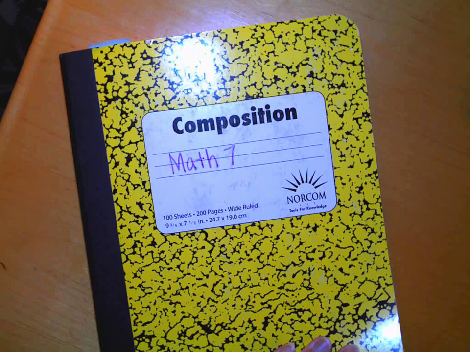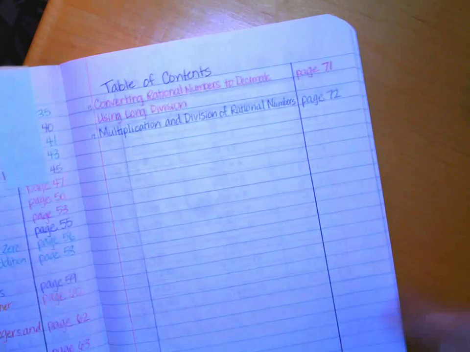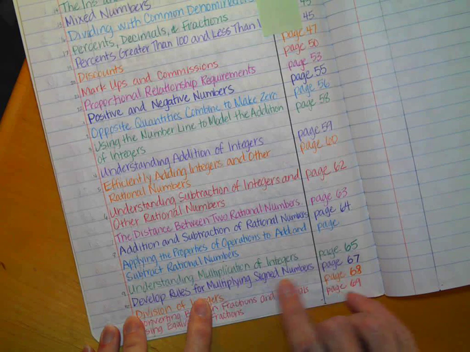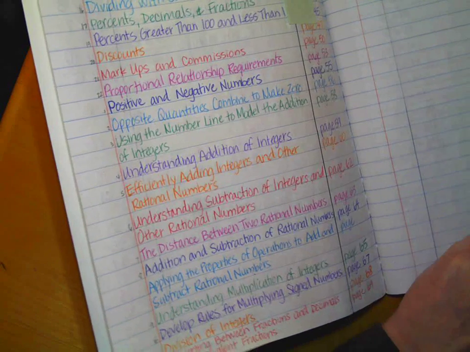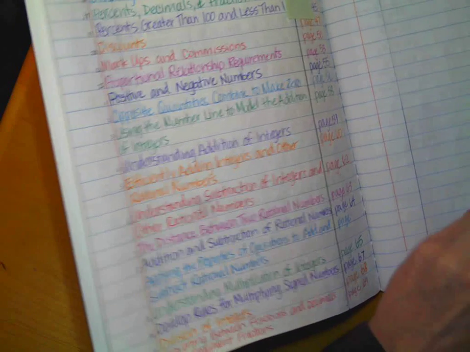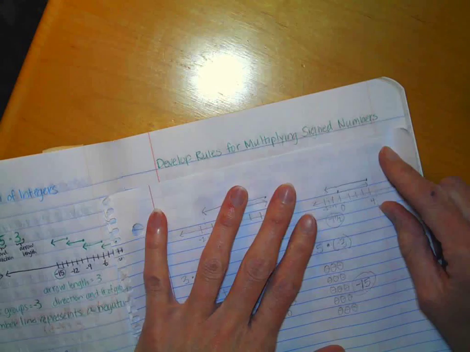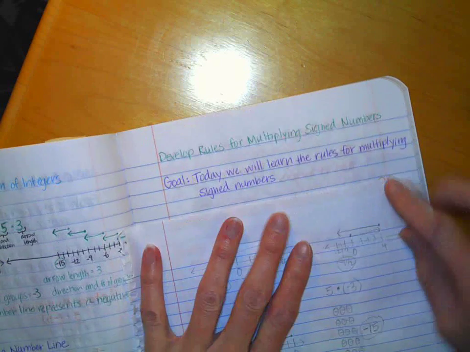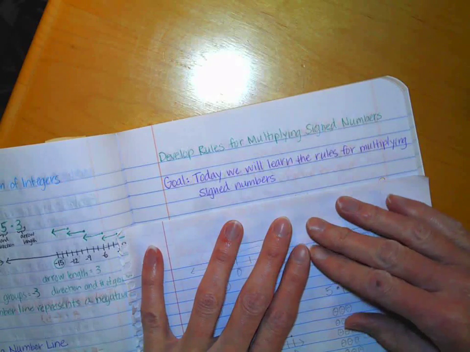Hello, Math 7 students. We are now starting Module 2, Lesson 10 video, and the name of this lesson is Develop Rules for Multiplying Signed Numbers, and we can find that on page 67 in my comp book. So I'm turning there to page 67, and here we are. So the title is Develop Rules for Multiplying Signed Numbers. Our goal for today: we will learn the rules for multiplying signed numbers.